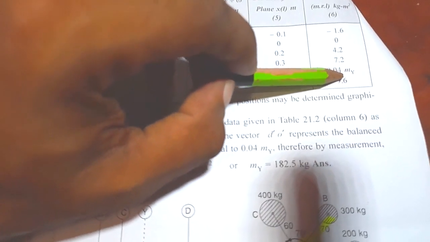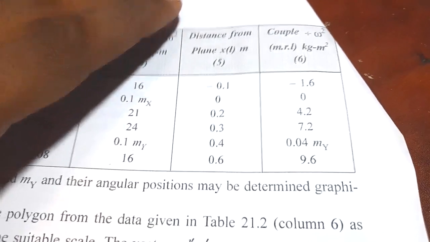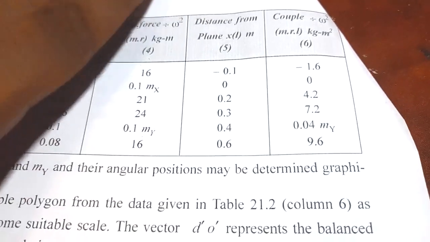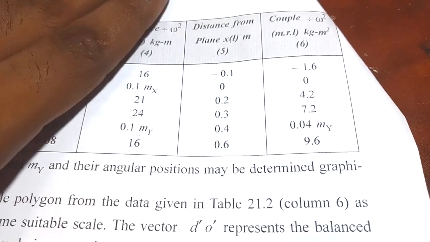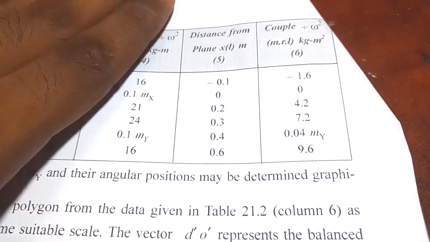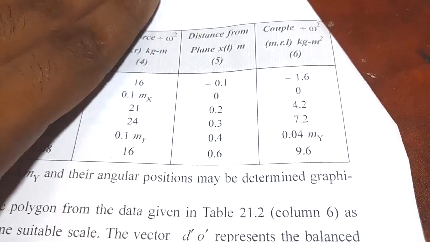Focus on the couple polygon. In the couple polygon, there is only one unknown, right? Because now we know that as a polygon, it must get closed if the system is balanced. So now we are going to solve this problem in such a way that the system has attained both the static equilibrium and the dynamic equilibrium, right?